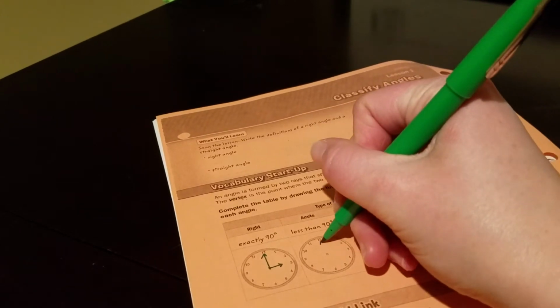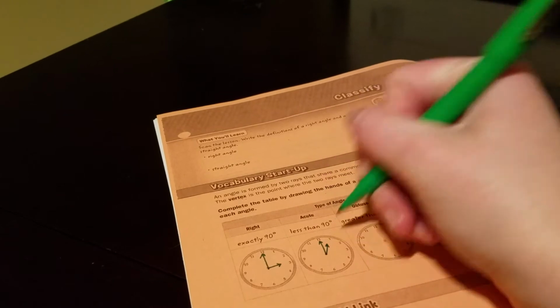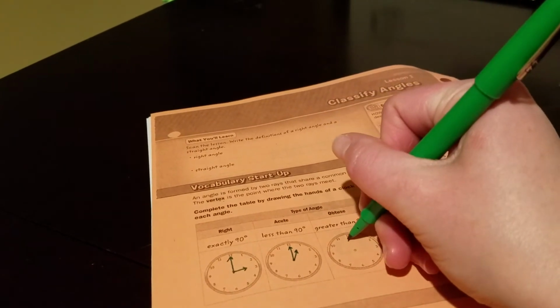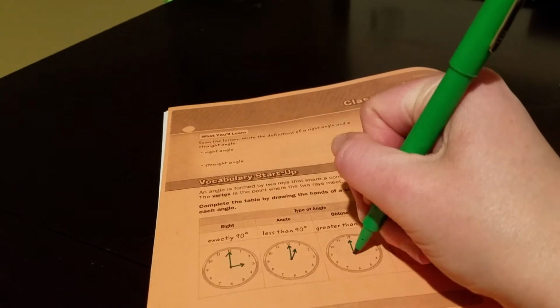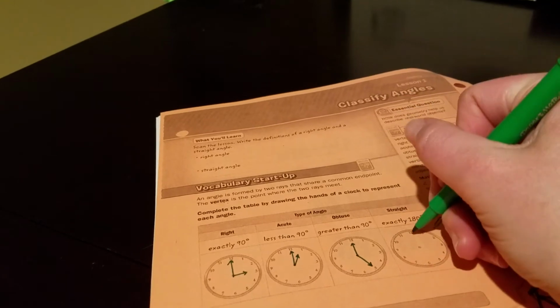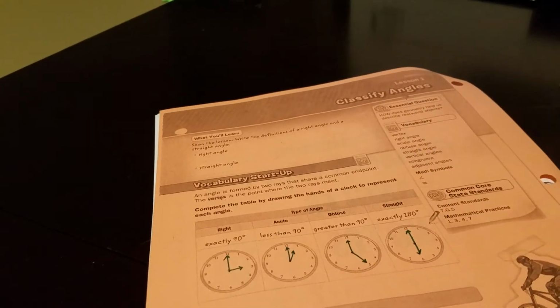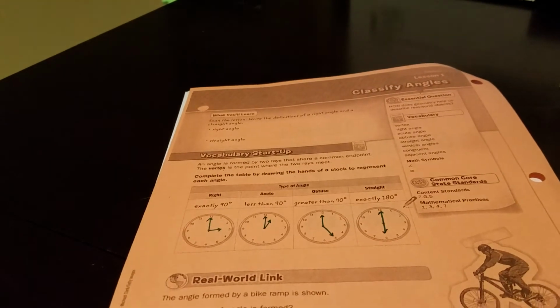If we wanted to do something less than 90 degrees, this would be called an acute angle. For example, 1 o'clock would be an acute angle. If we want to do obtuse, it has to be larger than 90 degrees, so we could go for 5 o'clock. If we need a straight angle, we have to be exactly 180 degrees, which actually makes a straight line, so something like 6 o'clock would work.